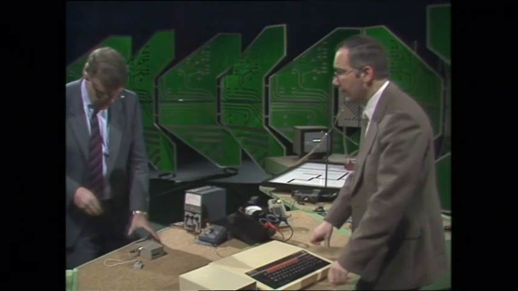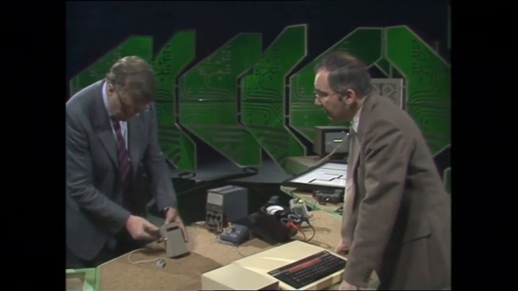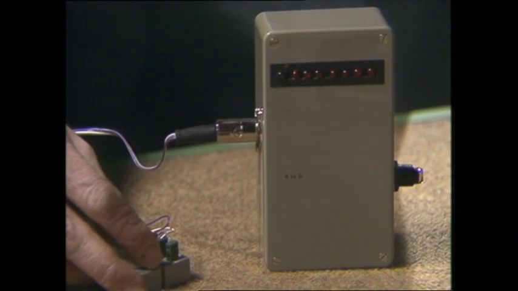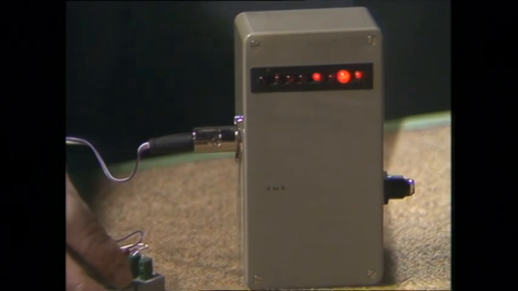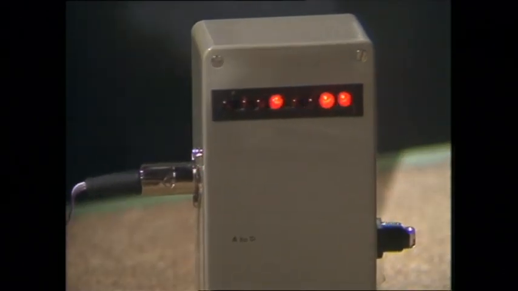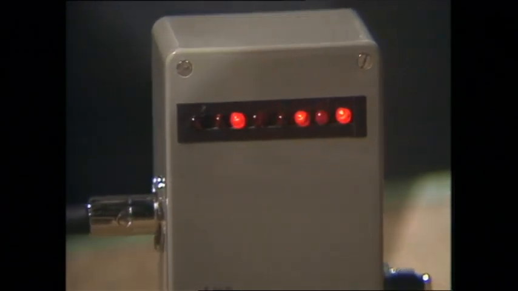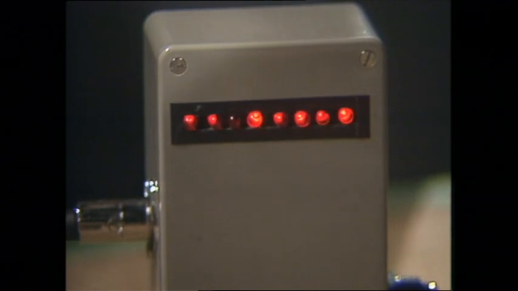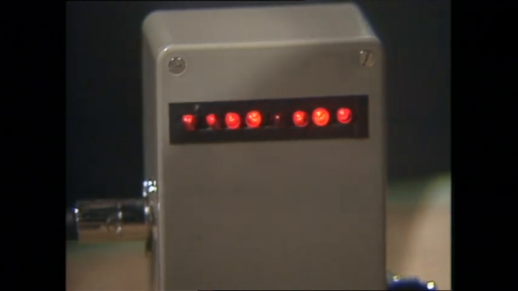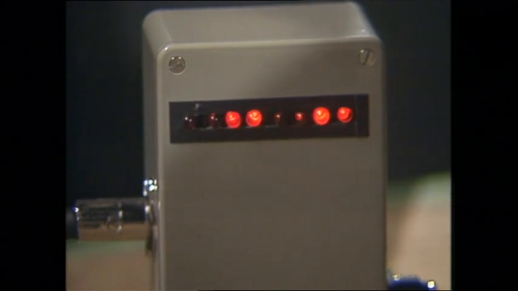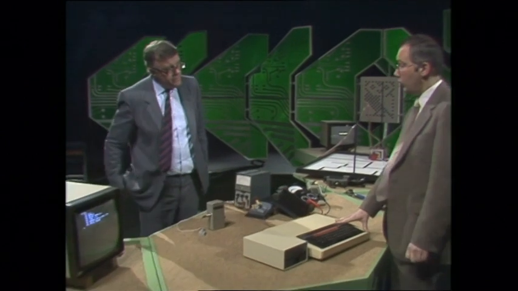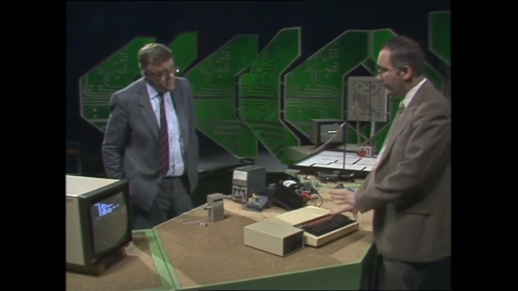Now, that device over there contains an 8-bit analog to digital converter and 8 display lights. As you change the voltage with that variable resistor, you can see that more or fewer LEDs illuminate. And those 8 LEDs, those 8 lights, can be used to represent 256 different values. So with an 8-bit analog converter, you can represent 256 different values. Now, in the computer here, we've got a 12-bit analog to digital converter, but a very similar thing.